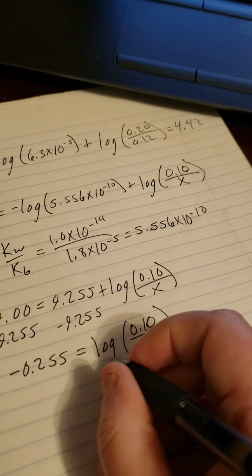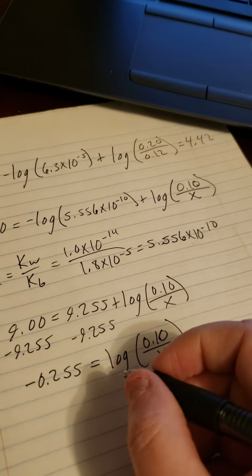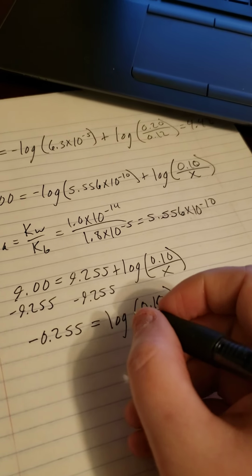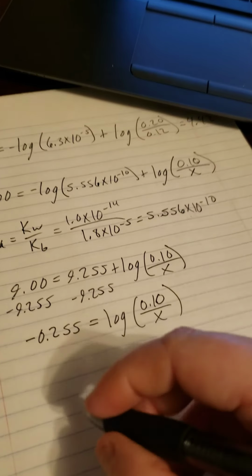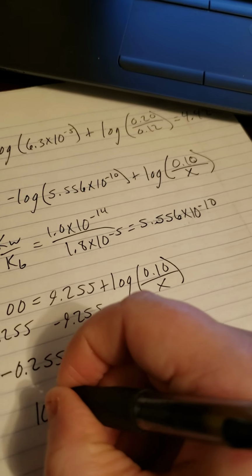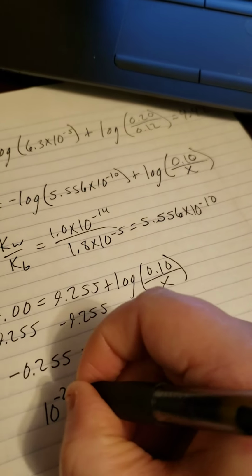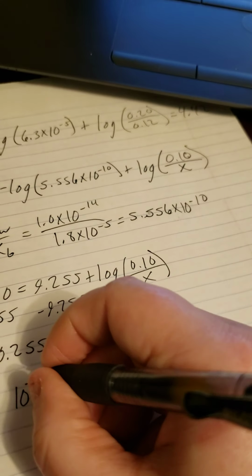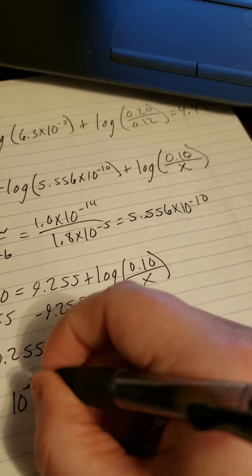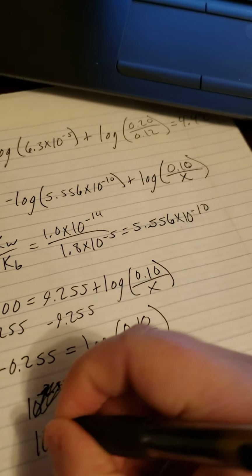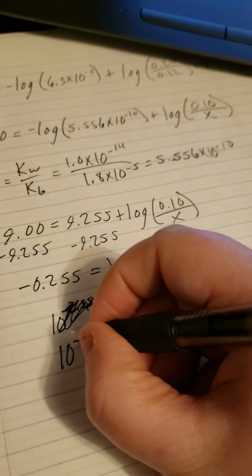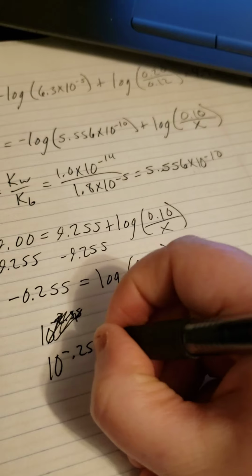At this point, you need to get rid of the log. How we're going to get rid of that is basically you need to take the opposite of a log, which the opposite of the log is taking 10 to a number. So 10 to negative 0.255.